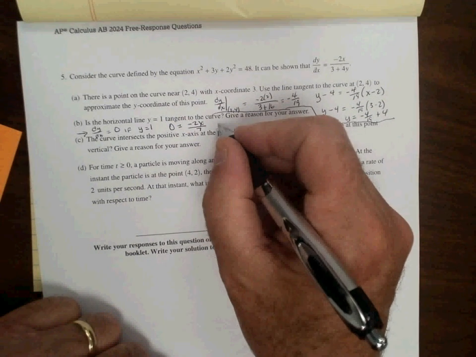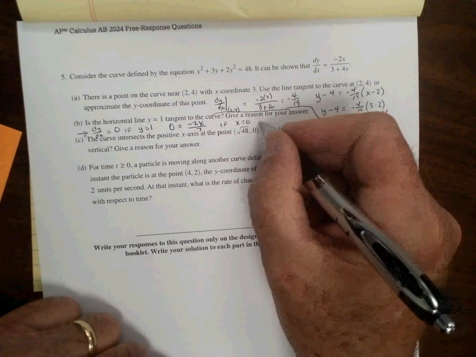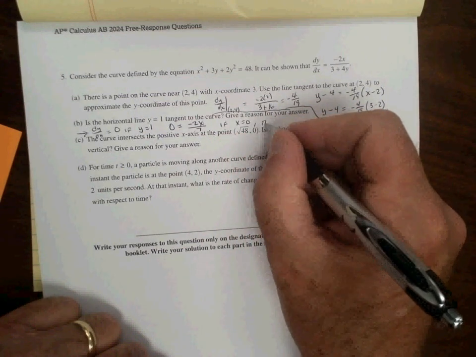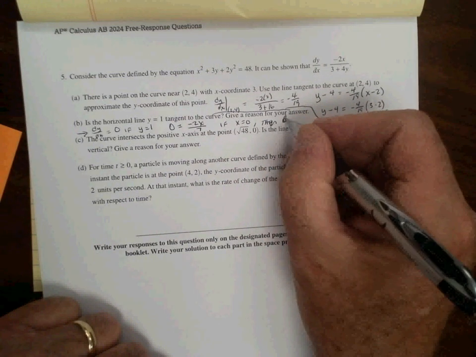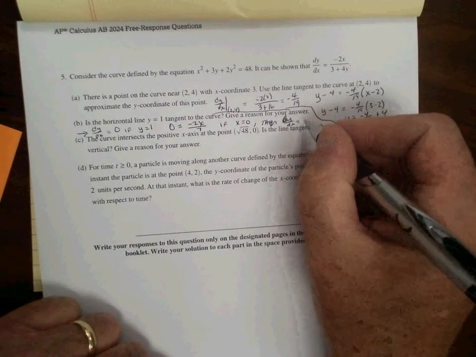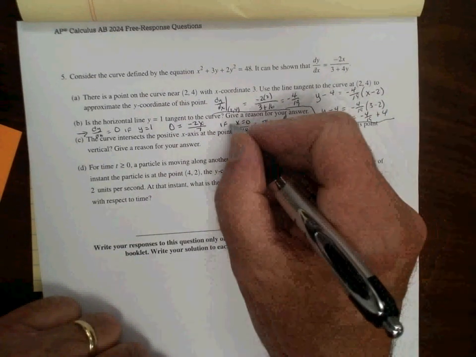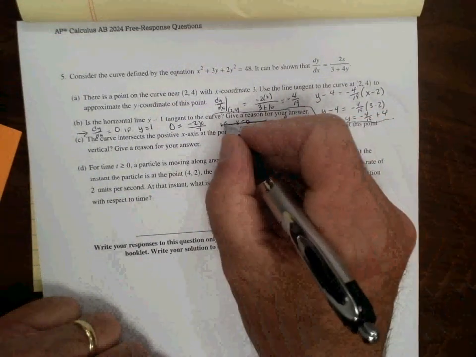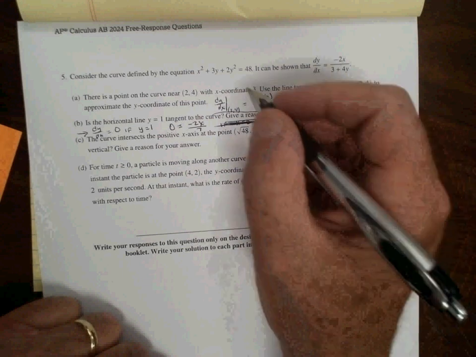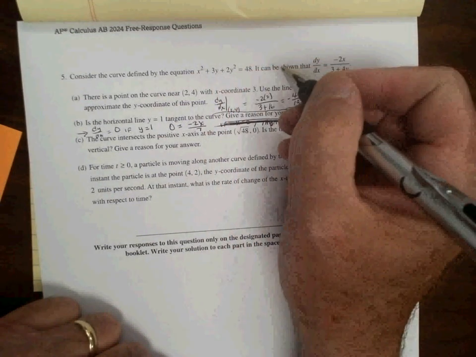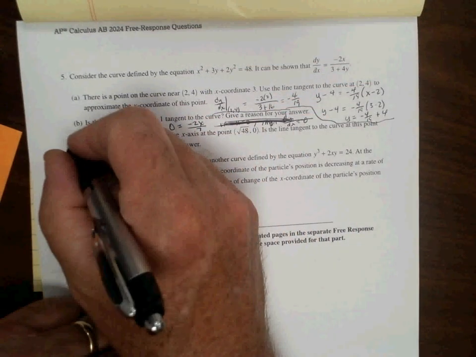And therefore, when x equals 0, then dy/dx equals 0. Oh, let's see, we need to check. Let's make sure the point (0, 1) is on the curve. Is the point (0, 1) on the curve? That is not on the curve. We would have checked that also. We'll come down here and check that.